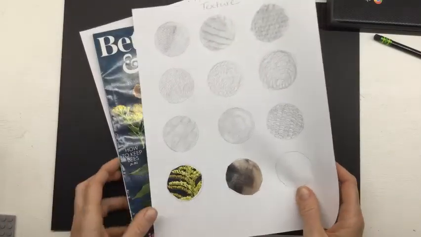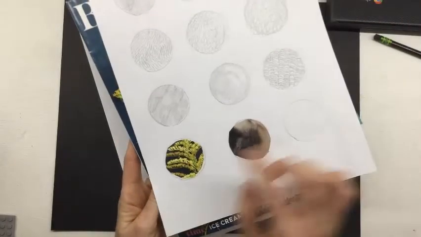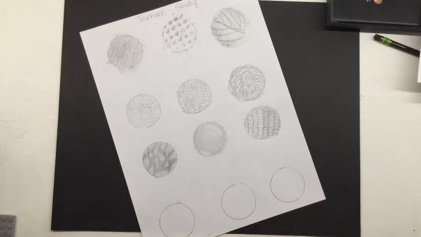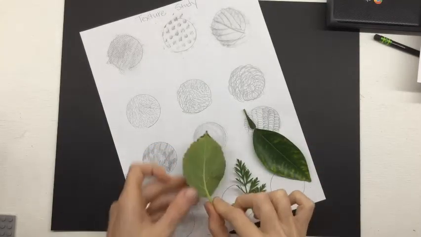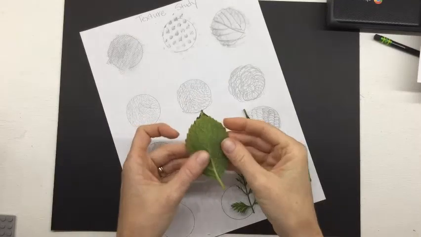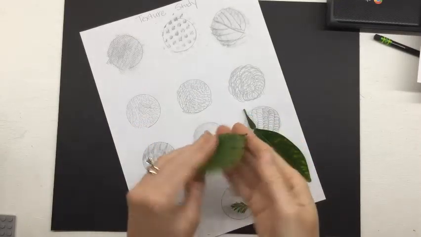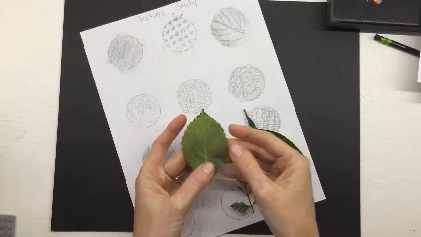So one option would be to find implied texture in the magazine and add it to your texture study. Another one would be to go out in your environment and find 3 things with different texture. Here's what I found when I went out. 3 different leaves. This one I used for my rubbing earlier. It's smooth, but I can definitely feel these lines, and I can also see them.